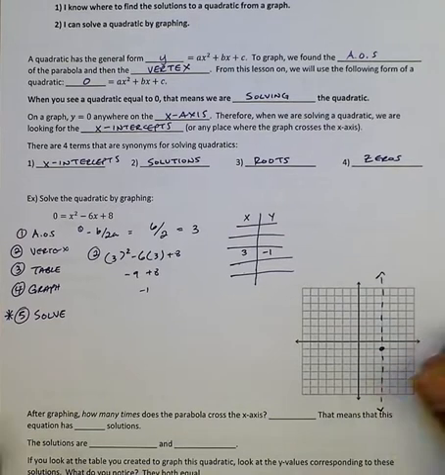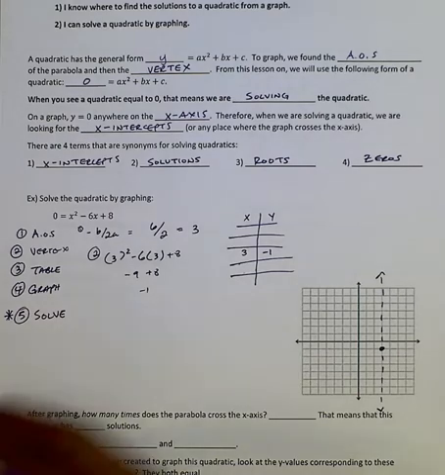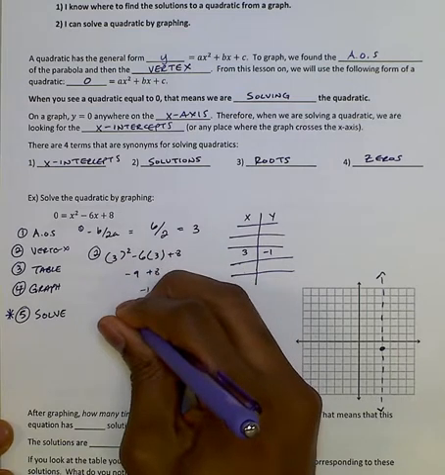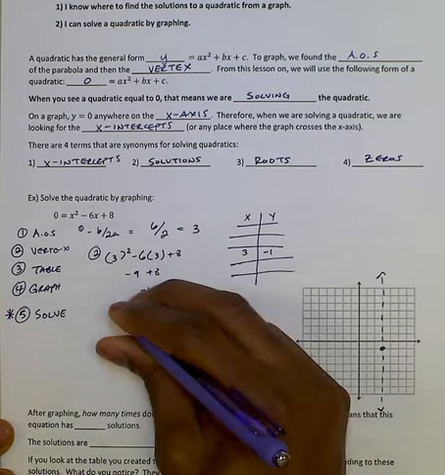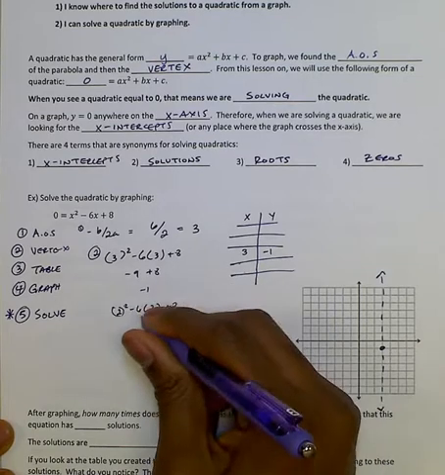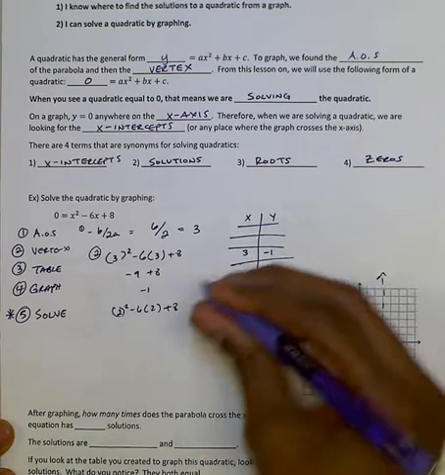Okay, from here, I will fill in one side of the table. So I'm going to plug in 2 and 1. Seem like easy enough numbers to plug in. 2 squared, so here's the function, 4 minus 12, which is negative 8. Negative 8 plus 8 is 0.